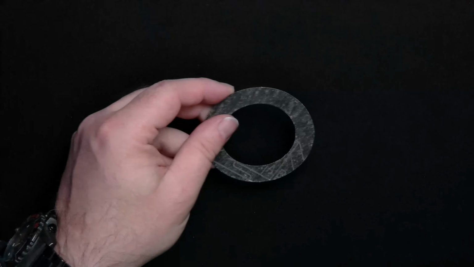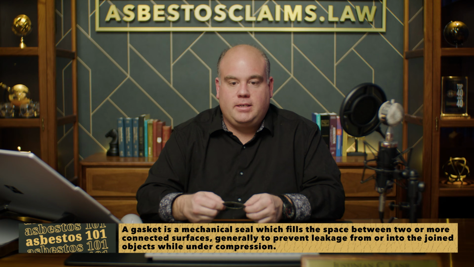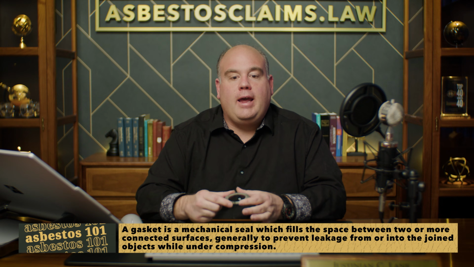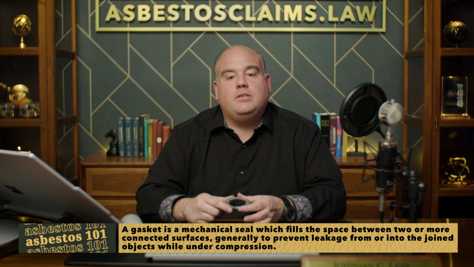So let me show you exactly what an asbestos gasket looks like. What we have here is an asbestos gasket. I don't believe it's a Garlock gasket, but the principle is the same. You can tell they're kind of solid sounding gaskets. It takes a little pressure to twist them. And these are what would have been used in high temperature, high pressure applications, except much larger. This is a pretty small gasket.